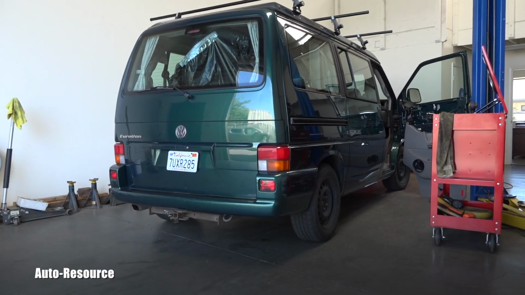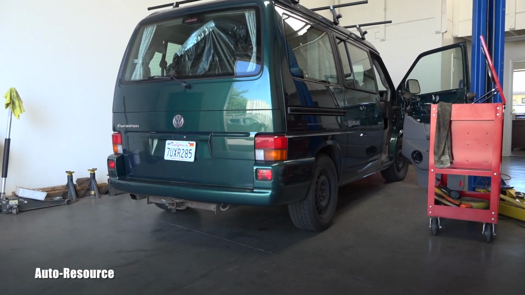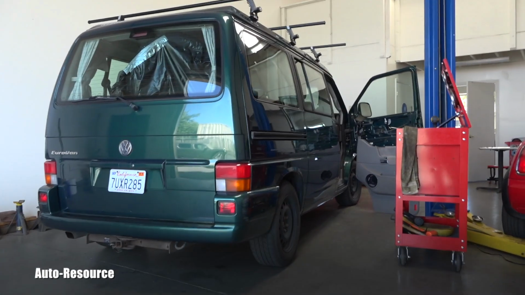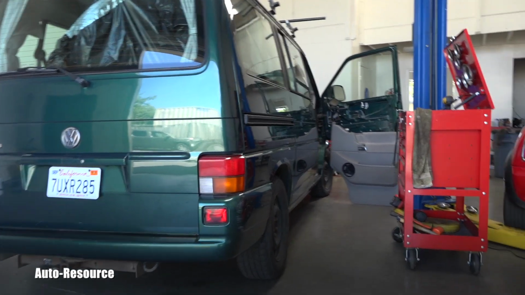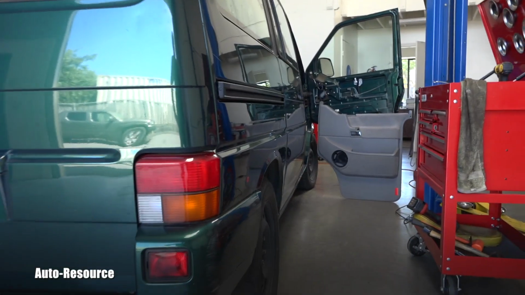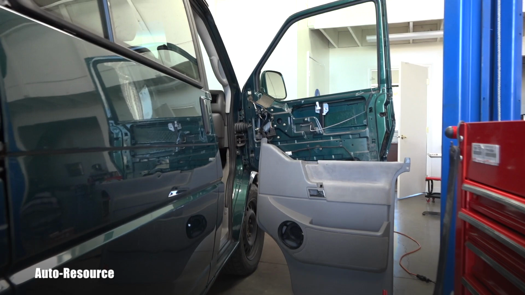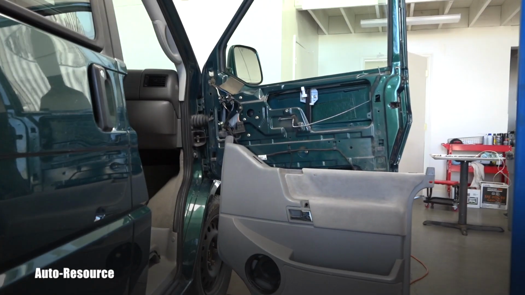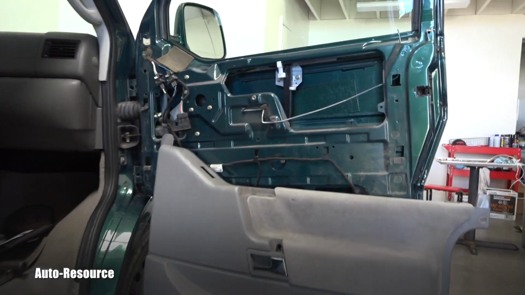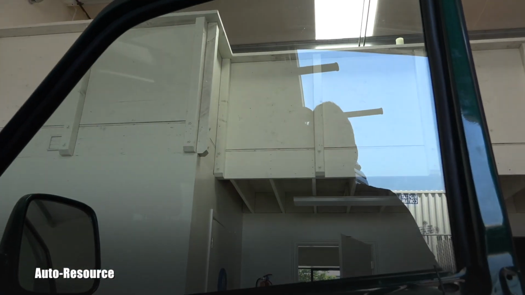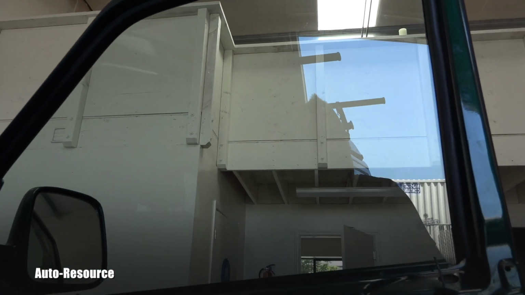In this video I will try to tell you how I diagnose the problem with the passenger power window on this 2002 Eurovan. This Eurovan, it's a pretty cool and reliable thing, but my friends brought it today because this window is not going down. It's stuck in the up position and nothing's happening.